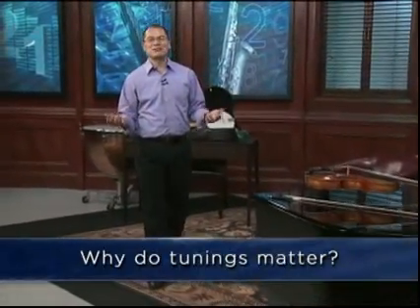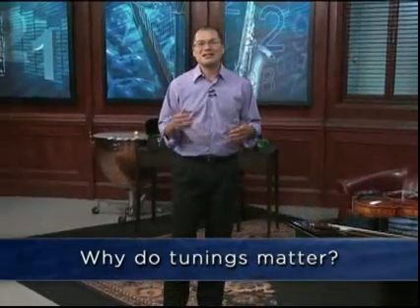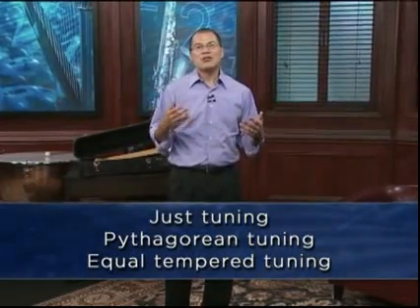Now, the last point I want to get to is, why do tunings matter? And to address that, let's go back to the 12-note scales and the different tunings we talked about: the just tuning, the Pythagorean tuning, and equal-tempered tuning. Now, those weren't actually that different. So really, why should we care so much? You see, different tunings sound a little bit different.